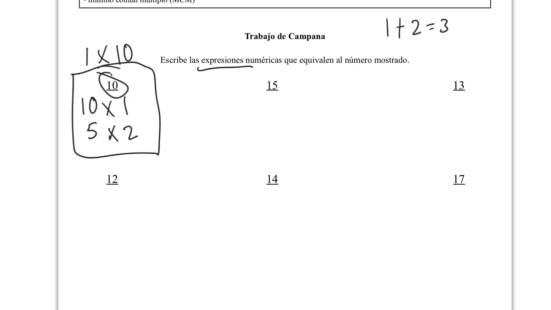So going back to our 1 plus 2 example, if I did 2 plus 1, it's still going to give us 3. Okay, and that's the same with multiplication. 2 times 1 gives us 2, and 1 times 2 also gives us 2. So that's the commutative property. And we were talking about that that day that we looked at this lesson.